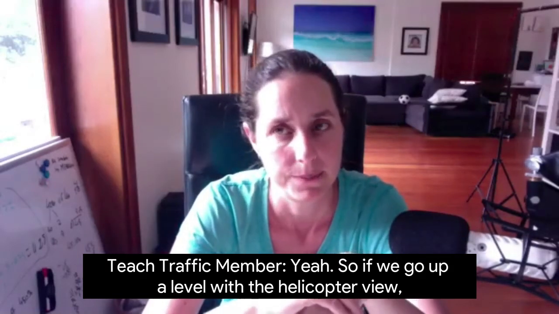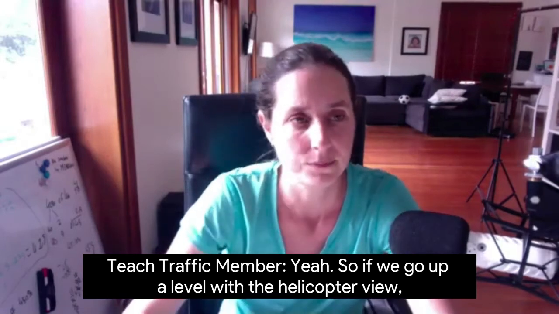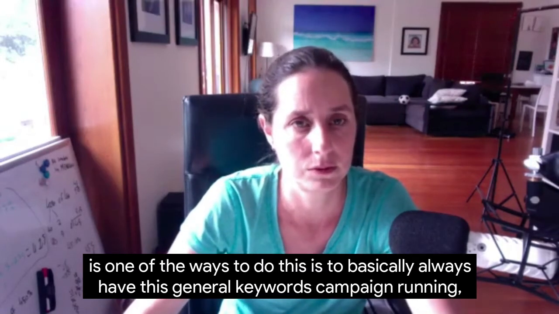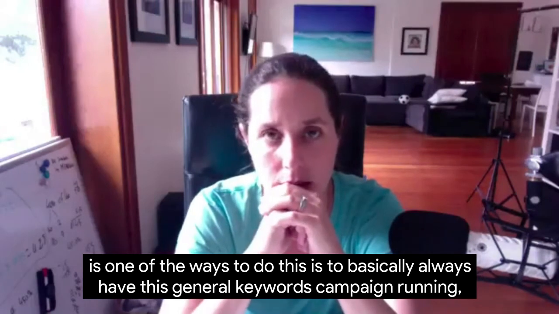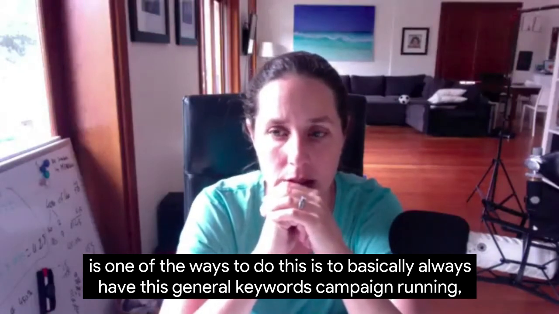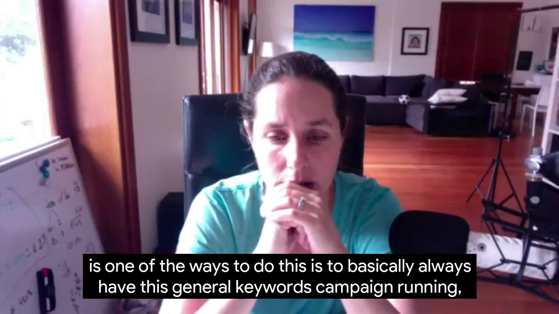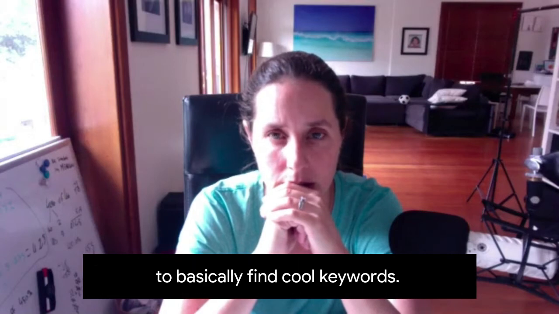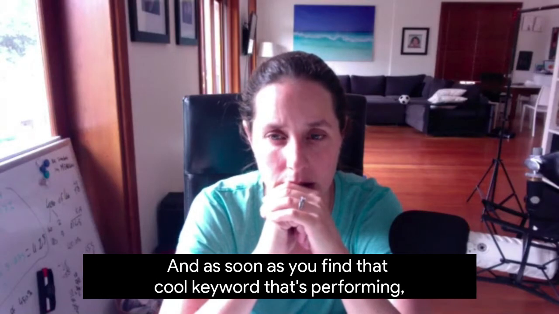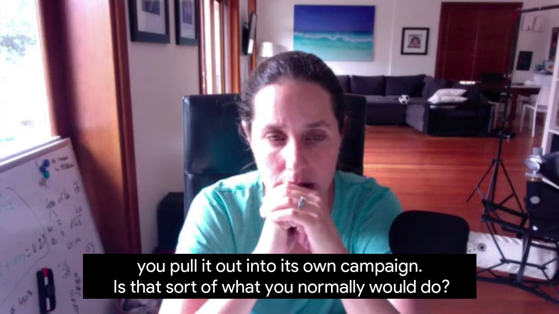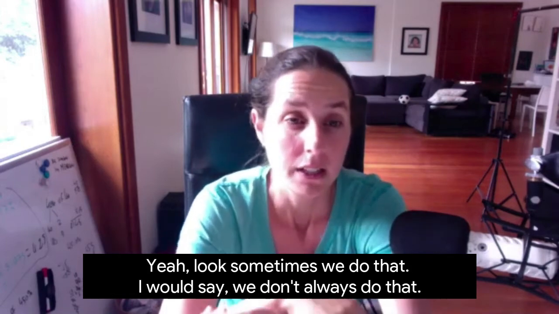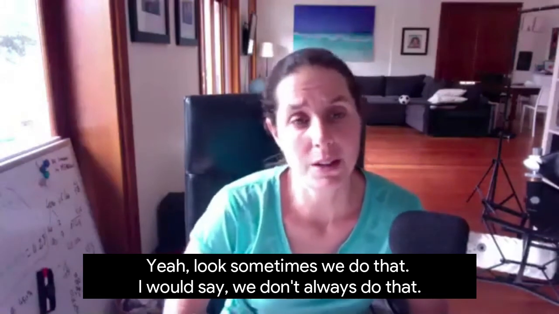So if we go up a level with the helicopter view, is one of the ways to do this to always have a general keywords campaign running to find cool keywords, and as soon as you find a cool keyword that's performing, you pull it out into its own campaign? Is that what you normally would do? Yeah, look, sometimes we do that. I wouldn't say we always do.